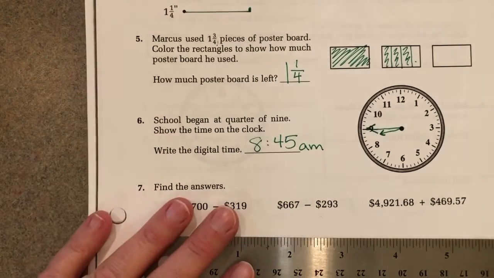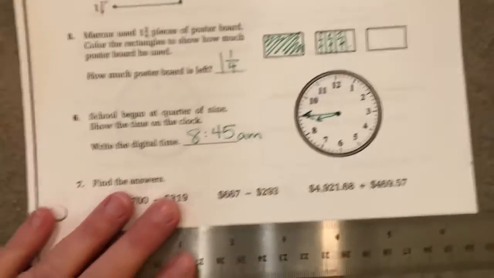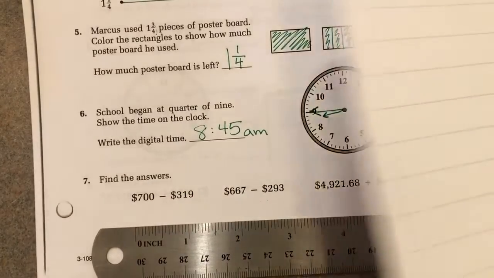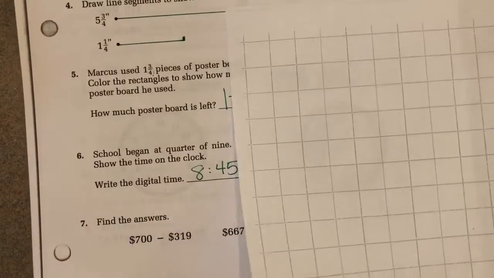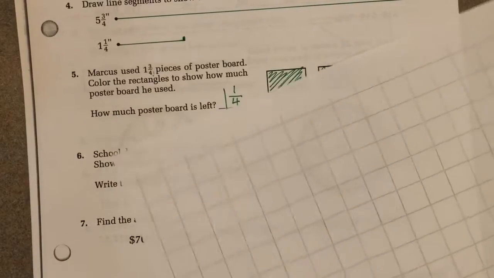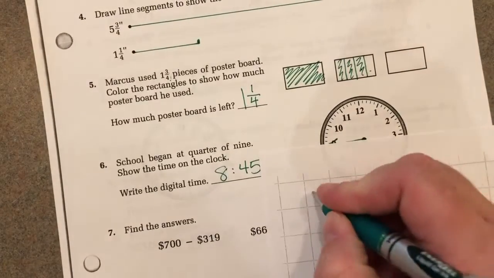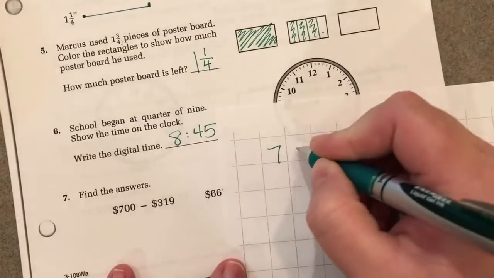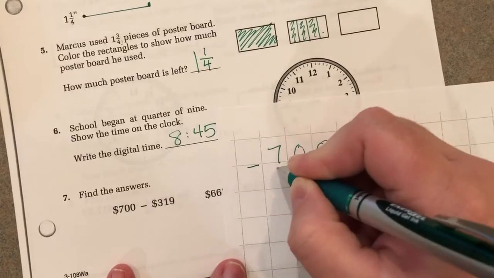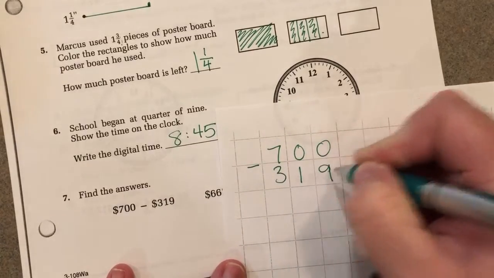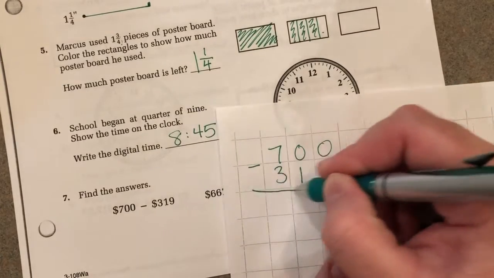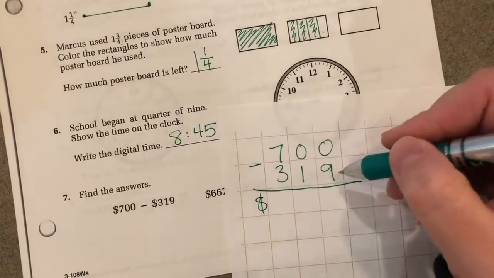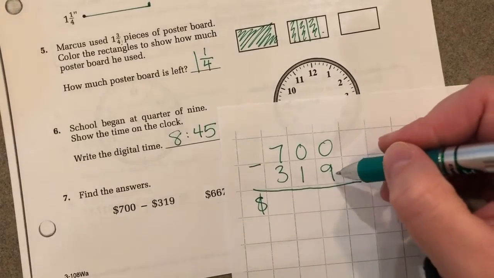Find the answers. So let's get a scratch paper out. 700 minus 319. And we'll remember to put the dollar signs back on when we're done. 0 take away 9, can't do it.